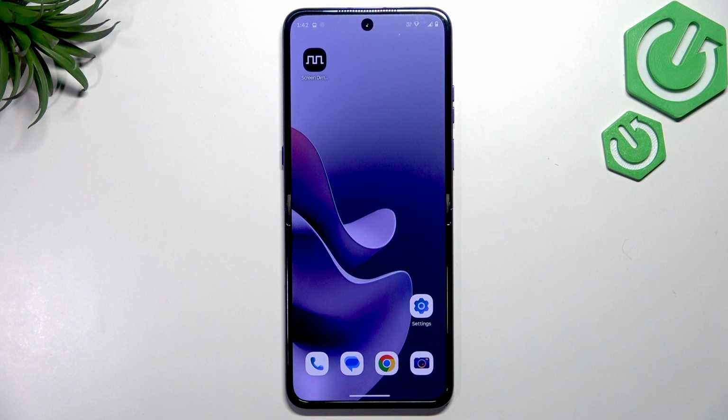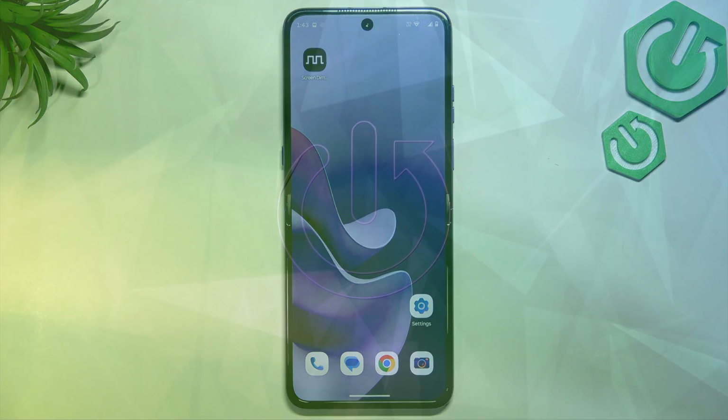In today's video, I'll show you how to fix the ghost touch problem on your Motorola Razr 70 Ultra 5G.